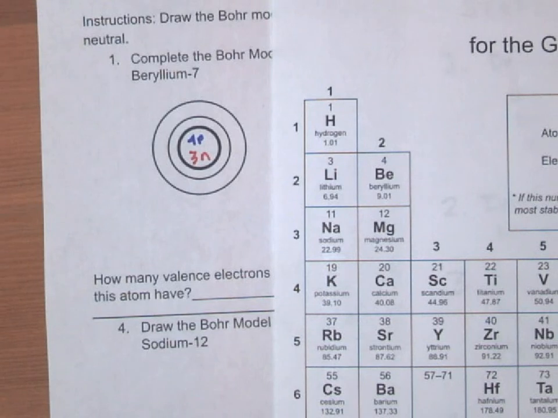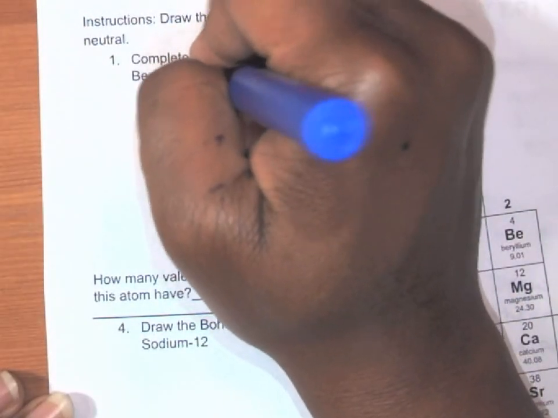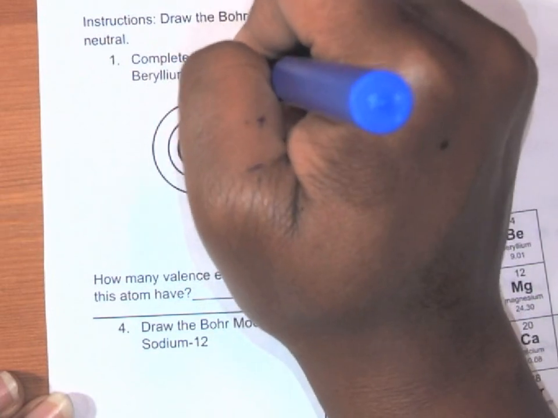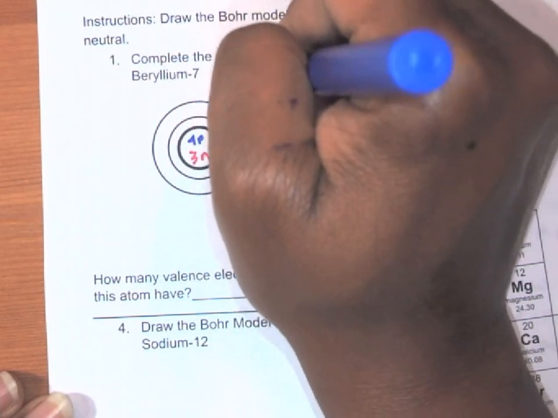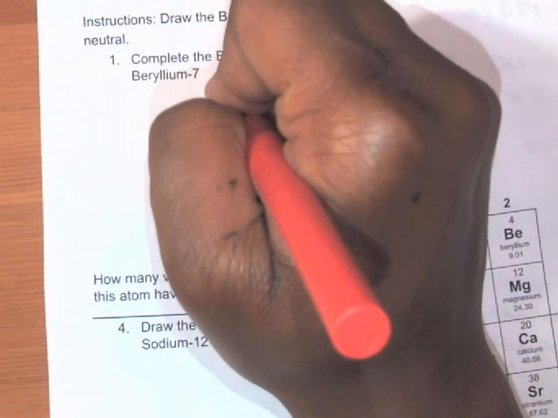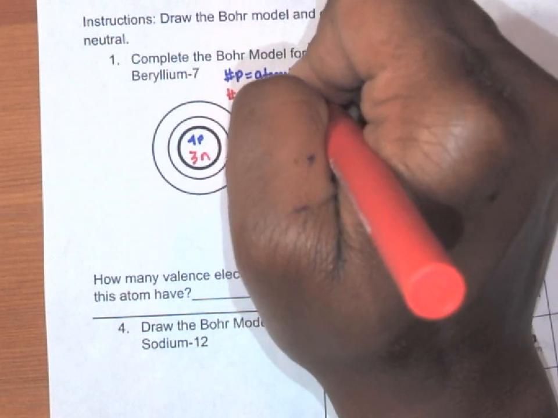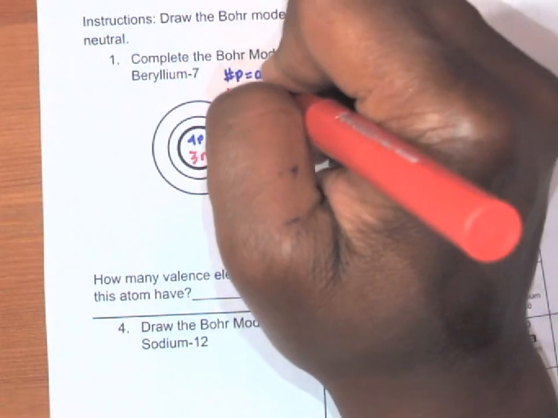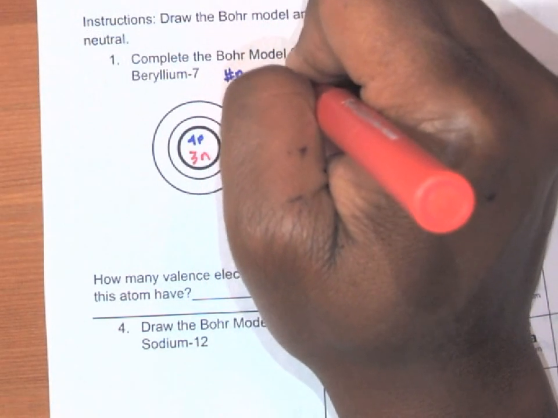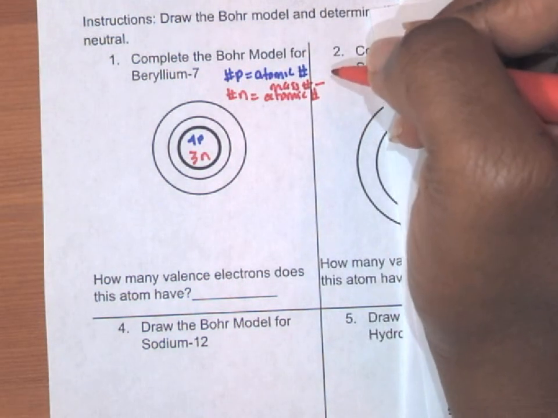Alright, so let's sort of recap. My number of protons is my atomic number. And my number of neutrons is equal to mass number minus atomic number. So mass number minus atomic number.